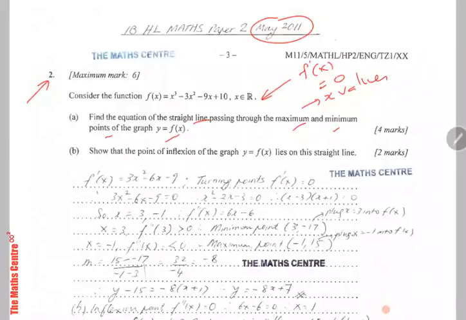Find f prime x, and then set it to 0 to find the x values where the turning points occur. So f prime x will be 3x squared minus 6x minus 9. Again, when you differentiate x cubed, you will get 3x squared. When you differentiate minus 3x squared, you will get minus 6x. And when you differentiate minus 9x, you'll get minus 9.